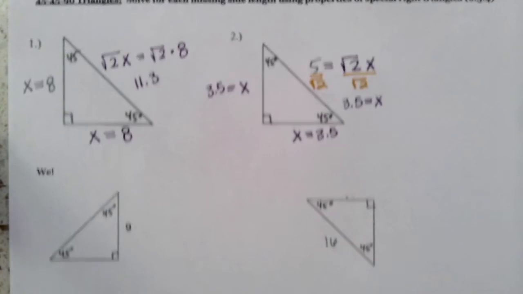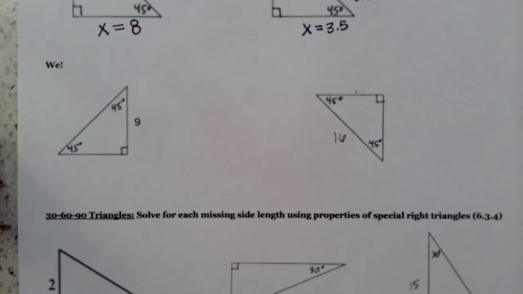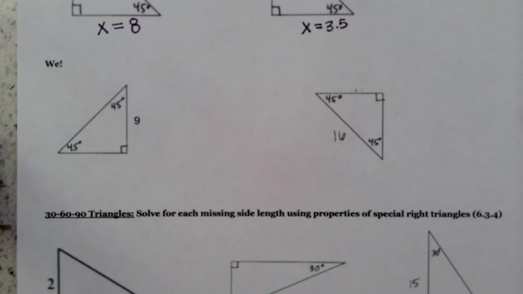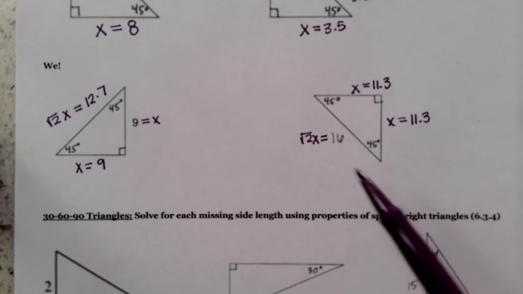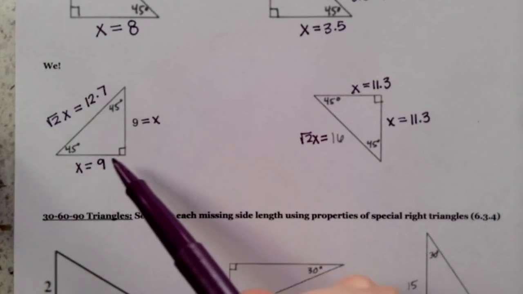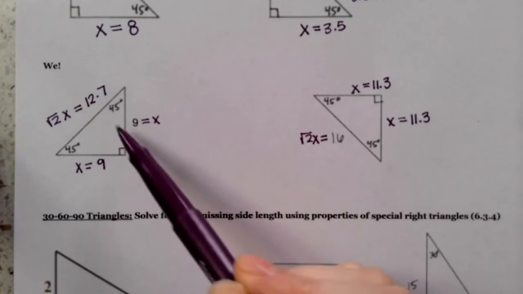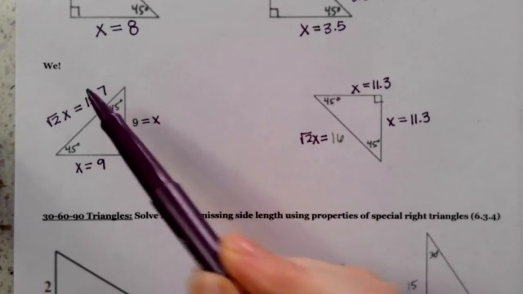So now I want you to draw these two problems on your paper, pause the video and do them on your own, and then unpause to see the answers. Alright, here are the answers. So over here you should get these two sides are 9, and then this one's 12.7.